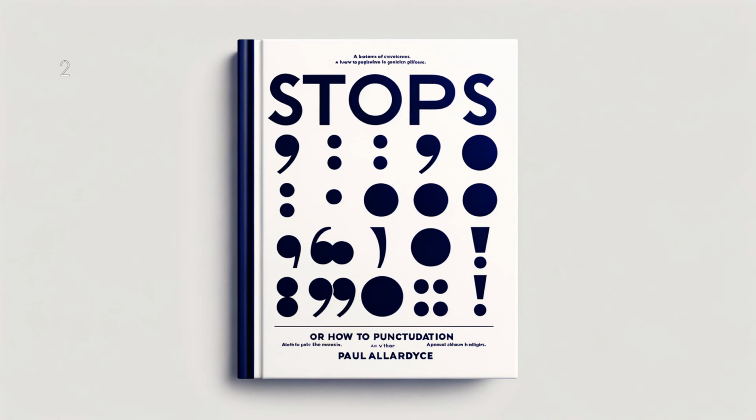M.S., denoted M-S, stop. LL.D., denoted L-L, stop, D, stop. Parentheses, not M, stop, S, stop, and L, stop, D, stop. Close parentheses. Note that the use of the full stop in these cases does not prevent another point from being used immediately after it.